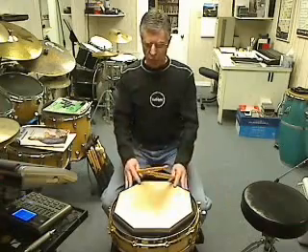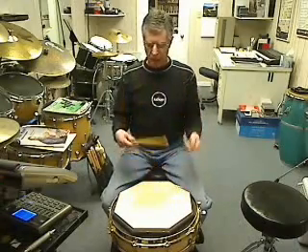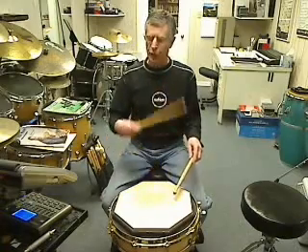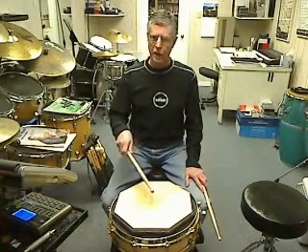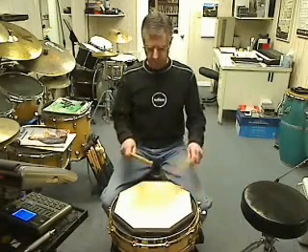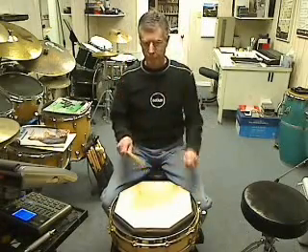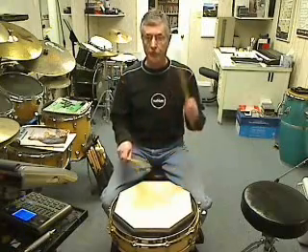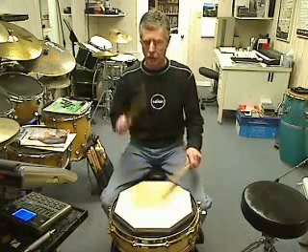Now, as you get more fluent with this, and as the tempo increases, the upstroke really becomes a fluid motion. So you don't have to think of it as really just pulling the stick back up. It's really the stick is in motion. But thinking in terms of the upstroke gets me positioned for the next downstroke. So that's really what the key to this whole thing is.